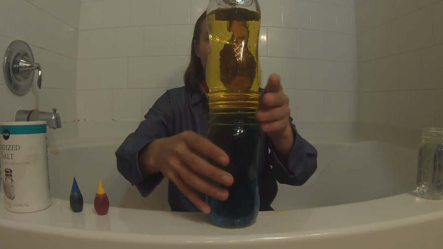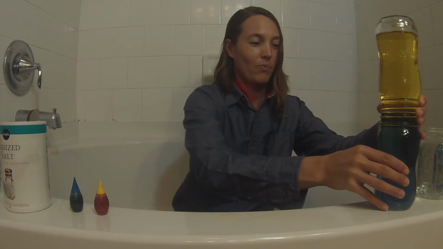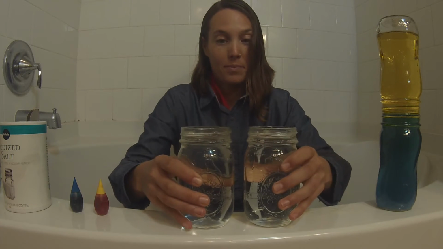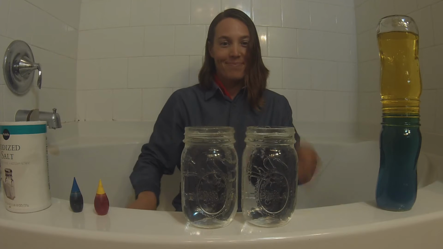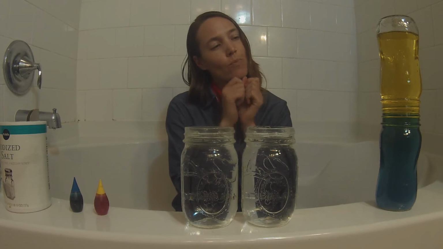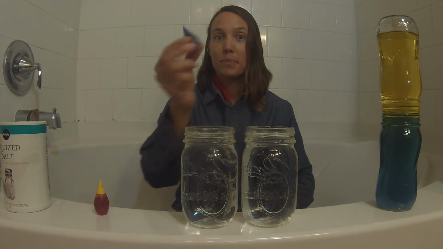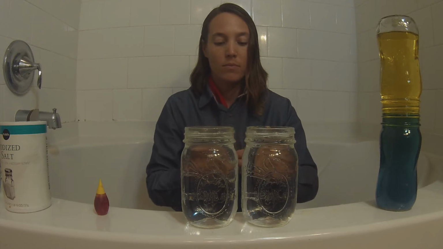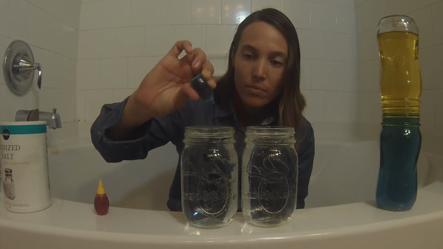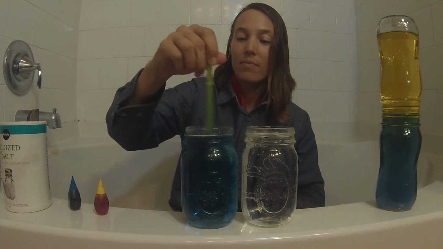Alright, let's move on to the second experiment. This time, instead of fresh water on top of salt water, I'm going to put the salt water on top of the fresh water. How will this experiment be different? Instead of putting the yellow on top, I'm going to put the blue on top. Let's make some salt water again.